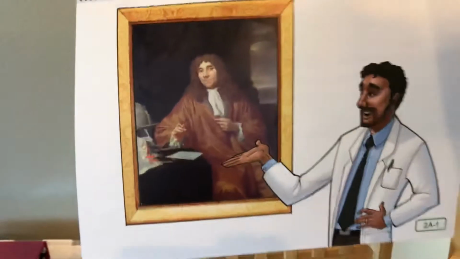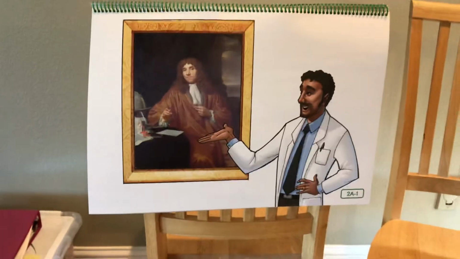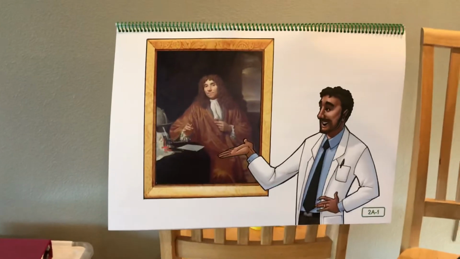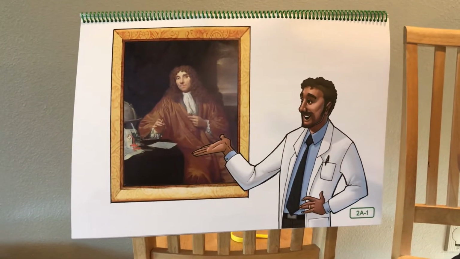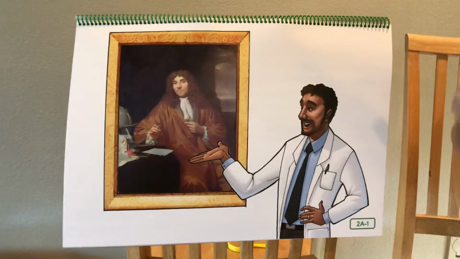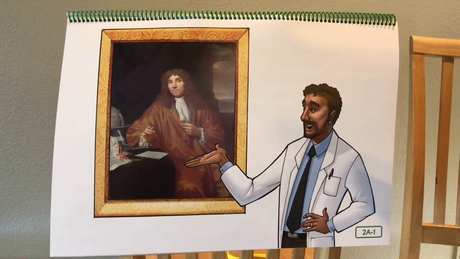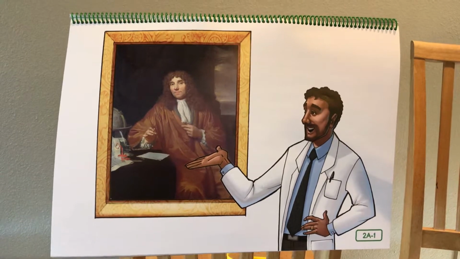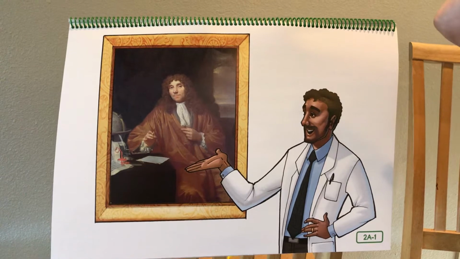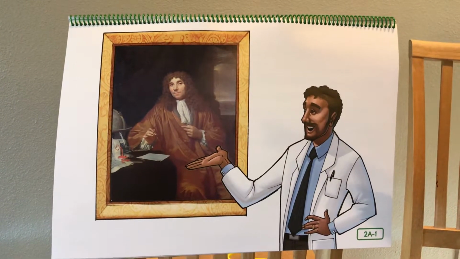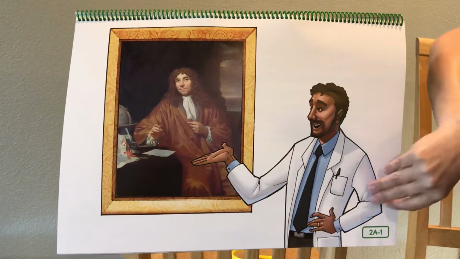All right, let's get started with our lesson. Hi, boys and girls. Last time we were together, I said that I would tell you about Anton van Leeuwenhoek today. I do plan to do that, but first I want to tell you a story about me. When I was about your age, one day my father came home with a present for me under his arm. When I first opened it, I wasn't sure what it was.